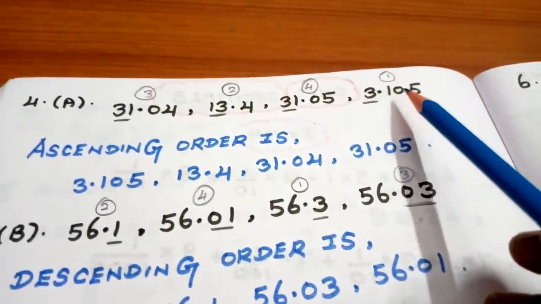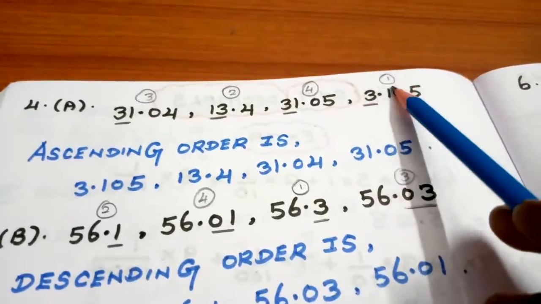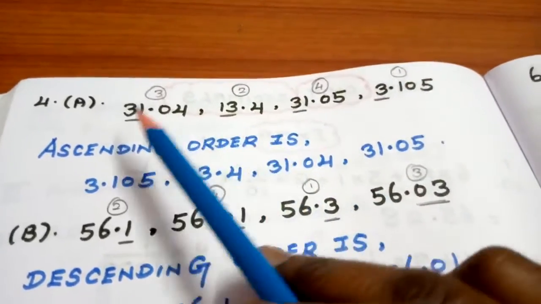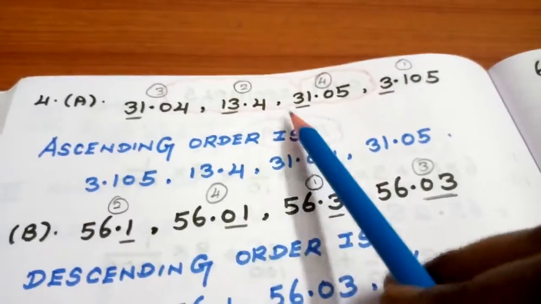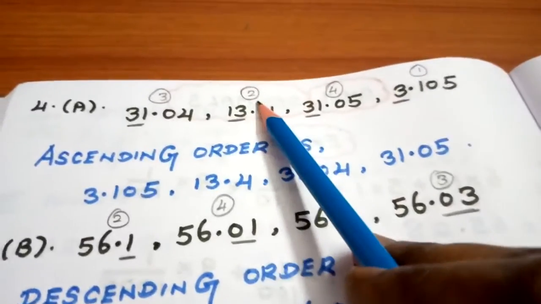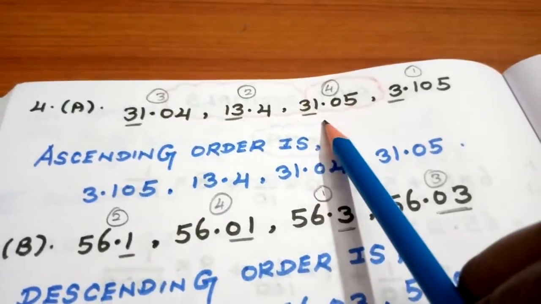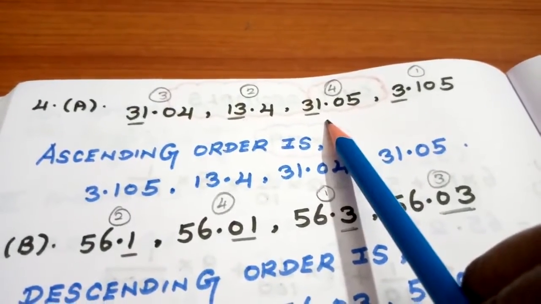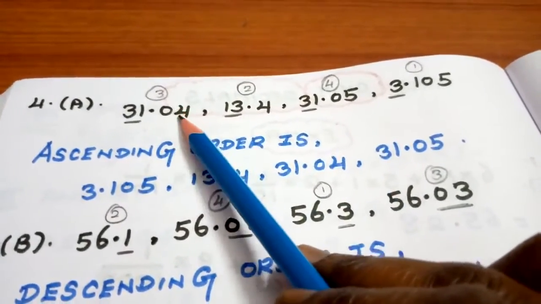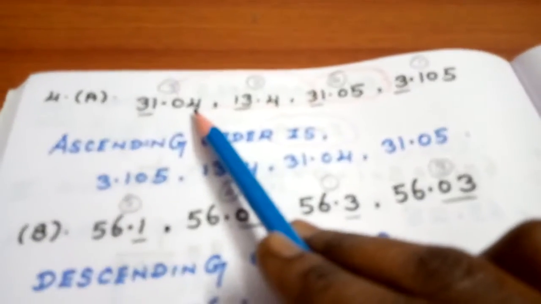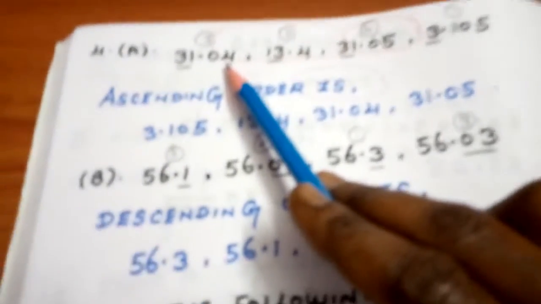After decimal point, I am not going to worry about the number. 3 point means that is going to be the first one, and the remaining just come here. 31, 13, 31. 13 comes under the second category. 2 places you are having. 31 means you are going to check the number after decimal point. So 4, 5. Which one is the smallest? 4. 4 is going to be the smallest.